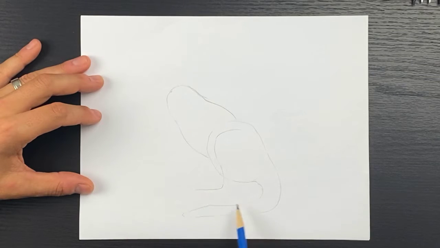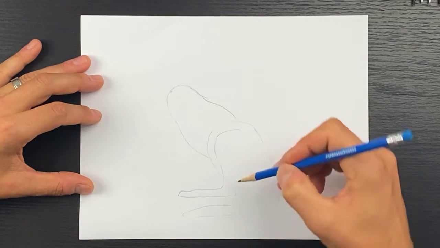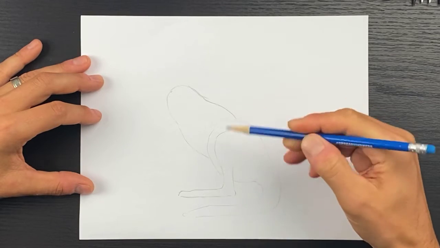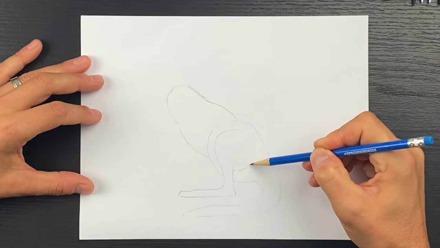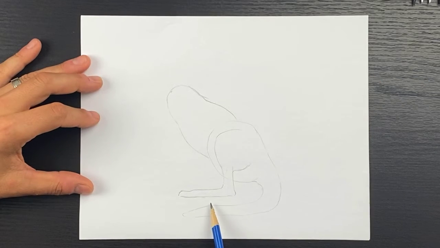So we're going to come over almost parallel to the tail shape. Come over and down for the toe, and then we'll come back this way, and then we'll hook like this, just a little bit of a curve inward like this, and then we'll complete like that. Okay, so there's one leg that's in front.